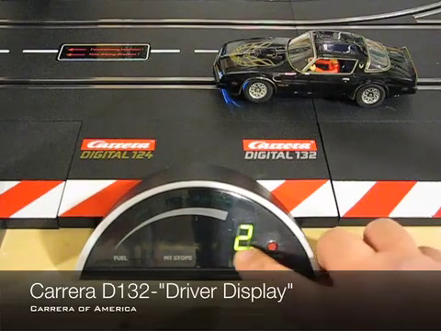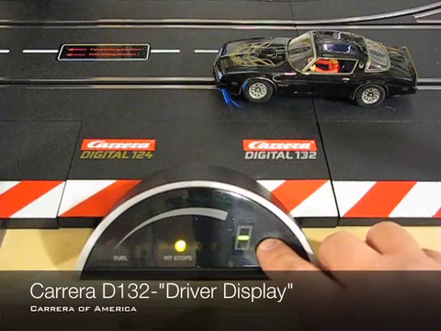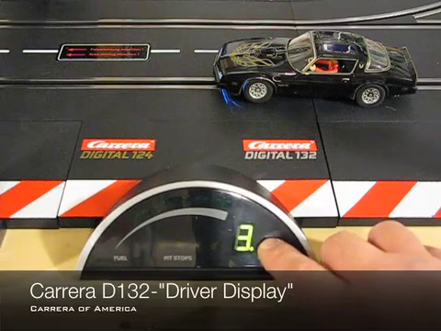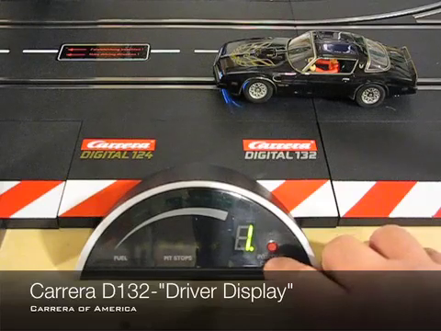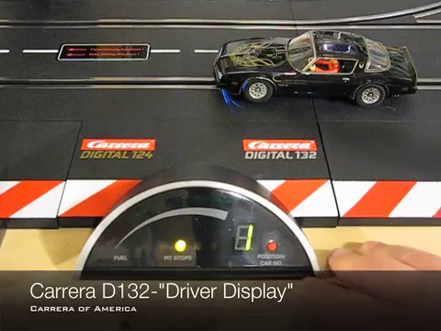So now we go to car 2, which is 2 dot. That's currently not registered on the track as having a position because I haven't been driving that car around. I've only been driving one car around at this time. So you can toggle between the cars 3, car 4, car 5, car 6, and back to car 1, and you can see it's showing that that's in the first position.